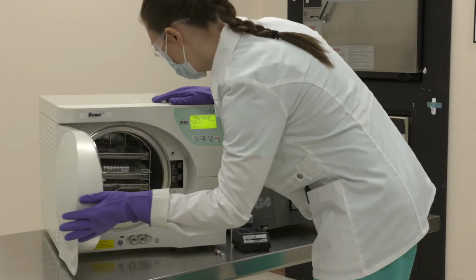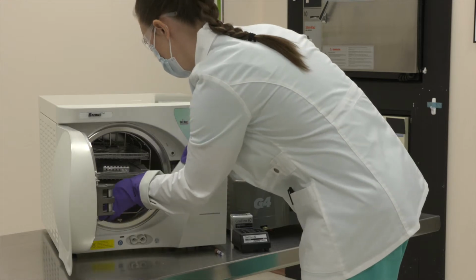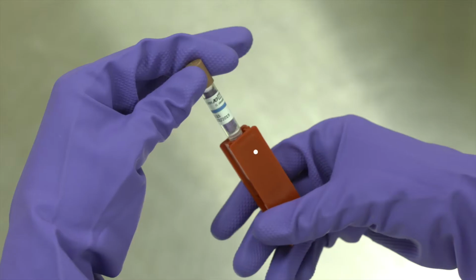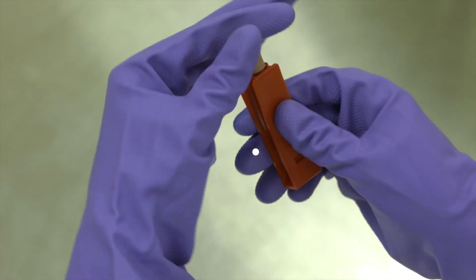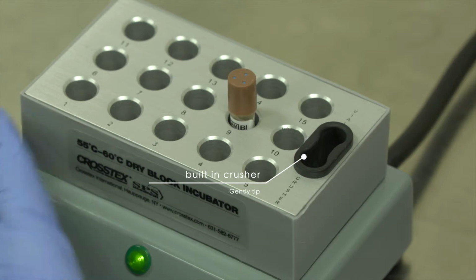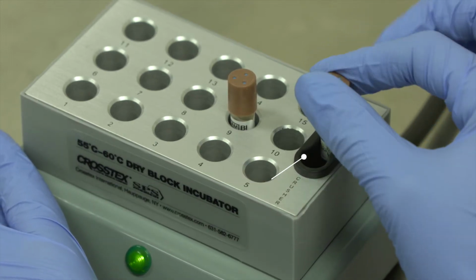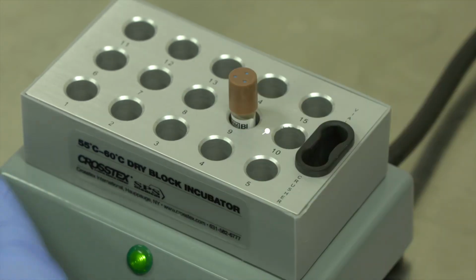After the SCBIs have been processed in a sterilizer and allowed to cool, each unit must be activated by crushing the inner vial. This can be accomplished by pressing the vials towards each other or through the use of a crushing tool. If your incubator has a built-in vial crusher, simply place the vial vertically into the opening and gently tip the SCBI to the side. In most cases, an audible pop can be heard when the media ampule breaks.